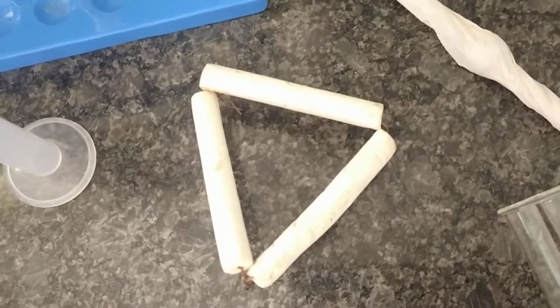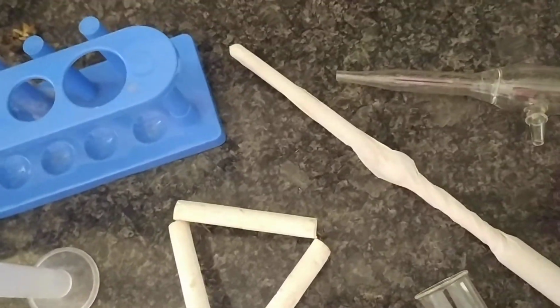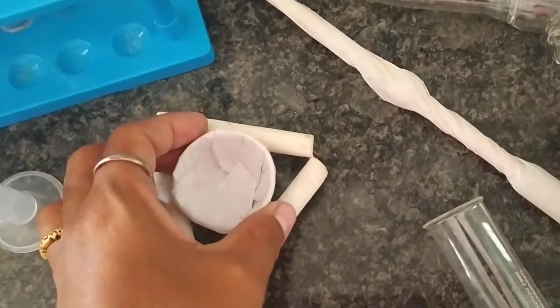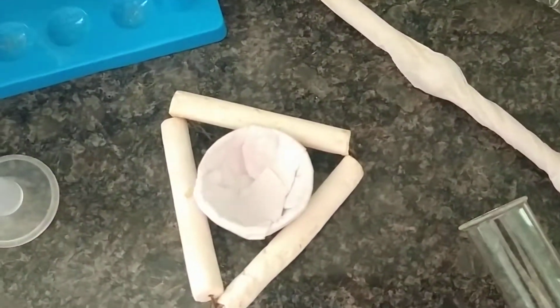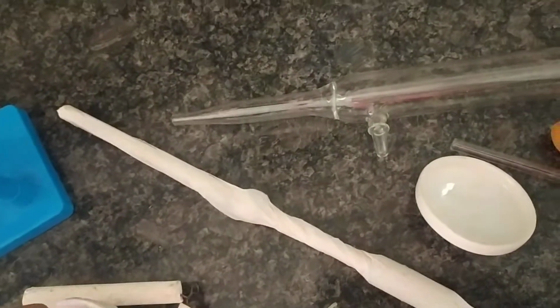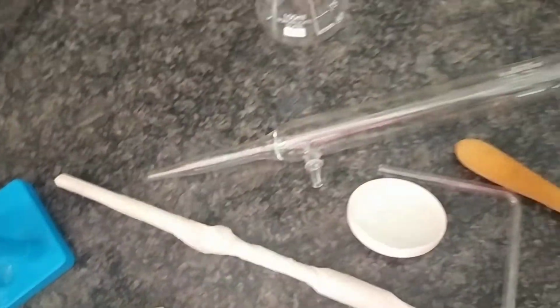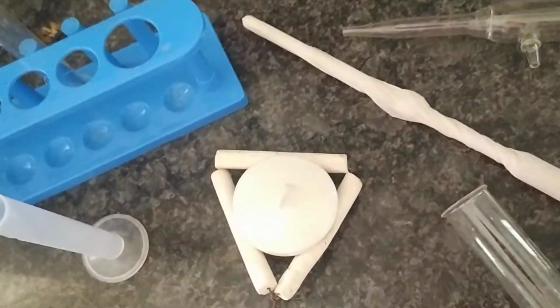This is a pipe clay triangle. This pipe clay triangle is used for heating purposes. Like in gravimetric analysis, whenever we are heating a crucible, we are heating it over this pipe clay triangle. We keep it there to let the crucible cool. This is the lid of the crucible.